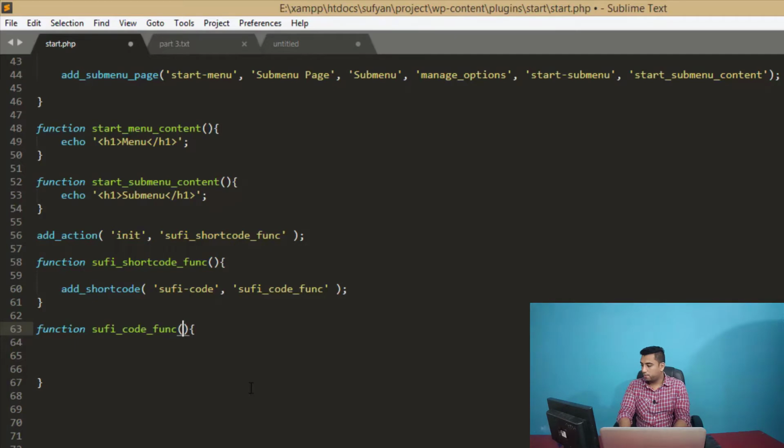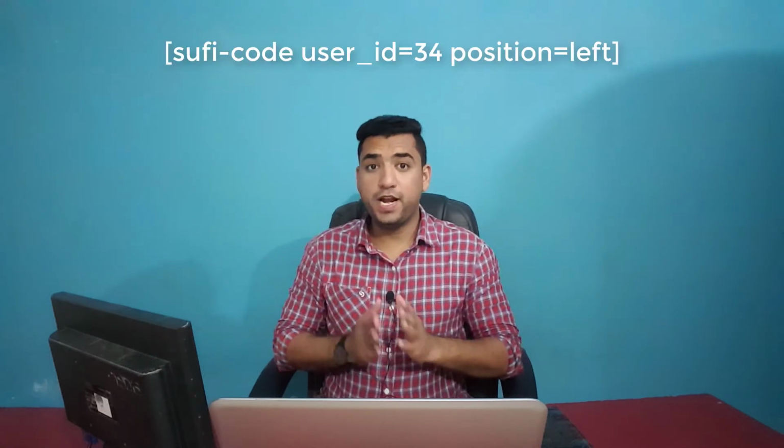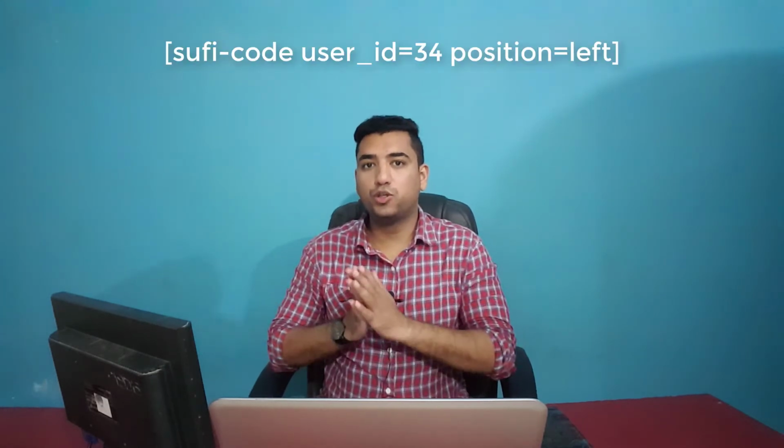Okay, your callback function accepts one parameter, which is attributes, containing all the attributes you pass in your shortcode. For example, sufi-code user_id, position. You can catch these in your callback function very easily with this attributes parameter.